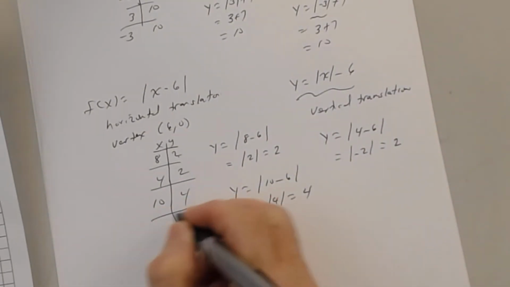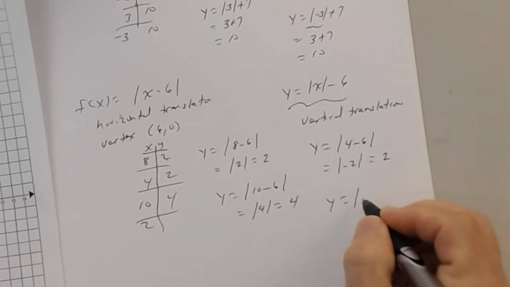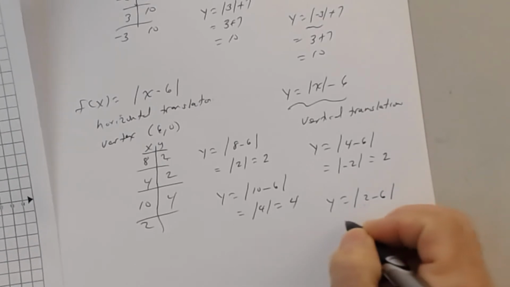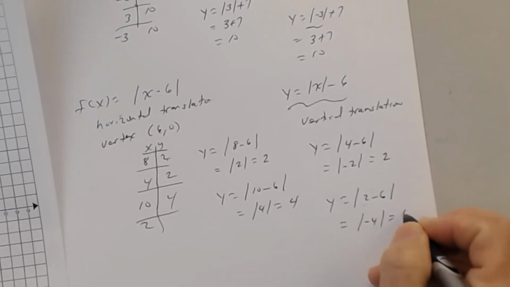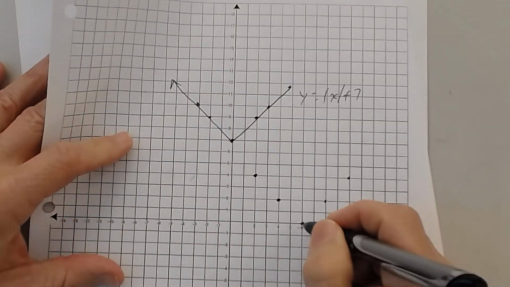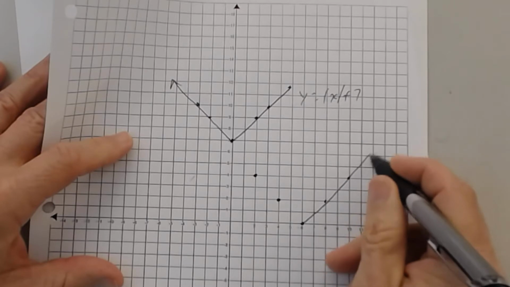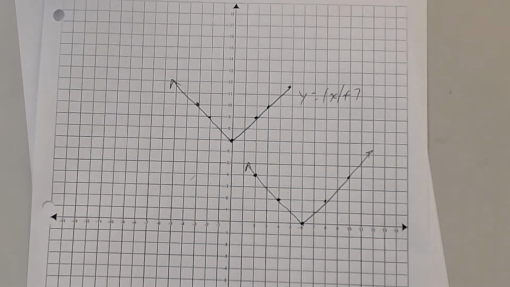So check it if you need to. It's a good idea to check it. So plug it back in. If x is 2, I get y equals the absolute value of 2 subtract 6. What's 2 subtract 6? -4. What's the absolute value of -4? 4. And then don't forget to graph it. Draw your rays, and there is your graph. That's all it is. It's very similar to what we did last class period. The idea is the same, except the shape is different this time.